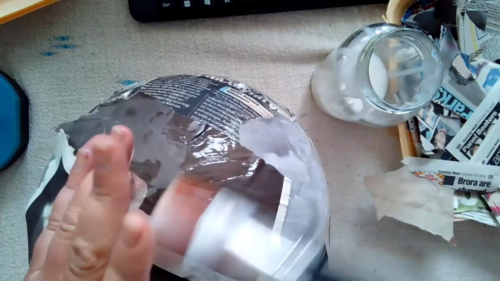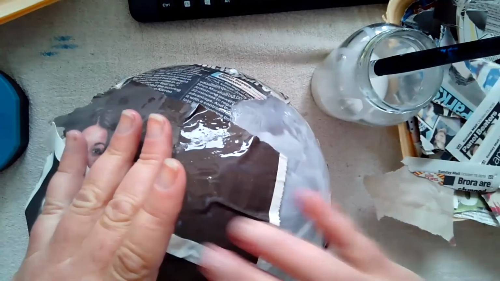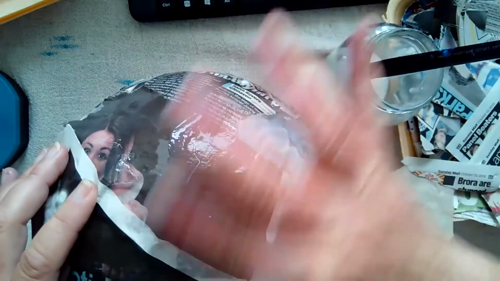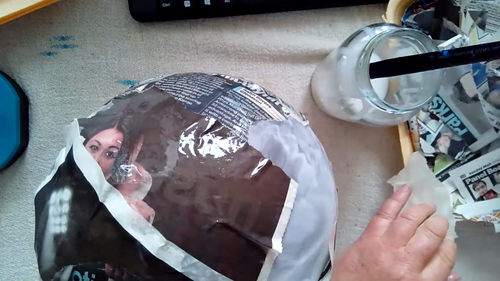Looks like your balloon is nearly covered with the papers. You just have a small area underneath, I can see, with no paints, with no papers on it.